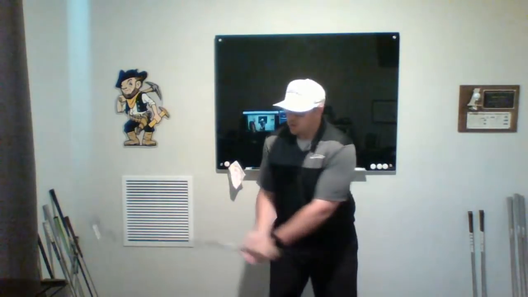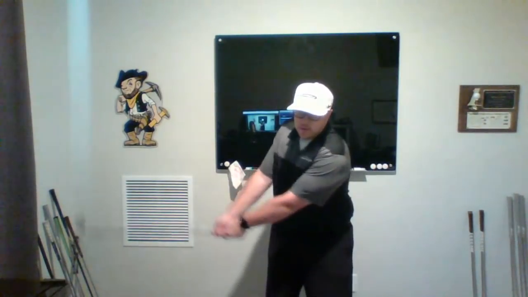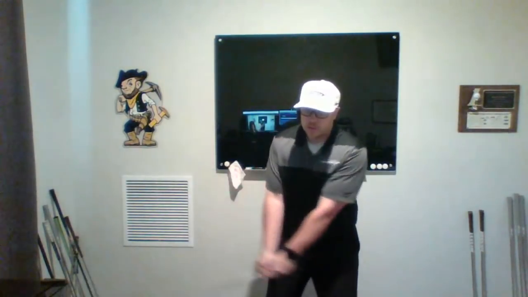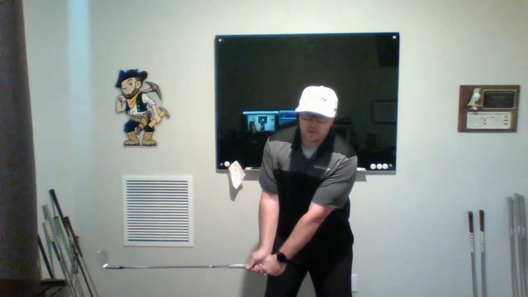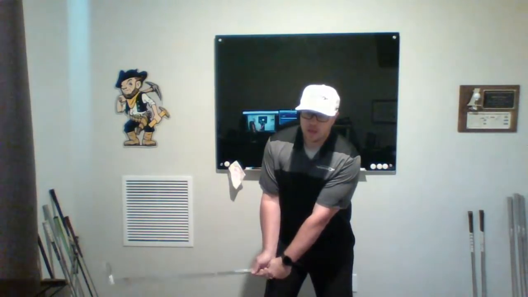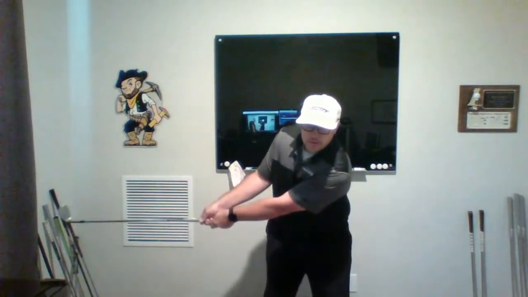So if you use a little less wrist hinge and you feel like your arms, your hands, and the club are all moving back together, that helps you get a bigger shoulder turn. That gets the shoulders more involved early. As you can see here, club parallel to the ground, I've hinged my wrist early, and my shoulders haven't moved very much at all. But now if I have very little wrist set and I go club parallel to the ground, look at how much more my shoulders have turned. So I've really got my shoulders involved in the swing earlier.